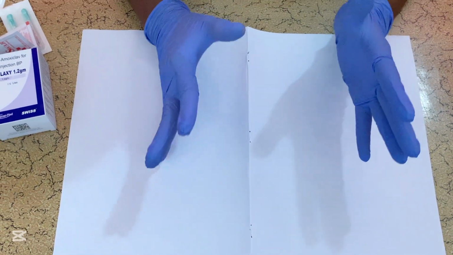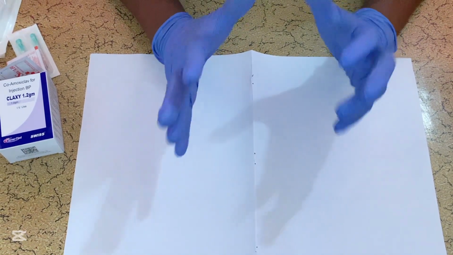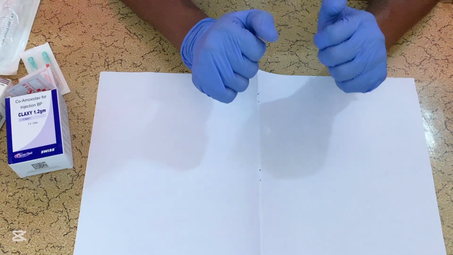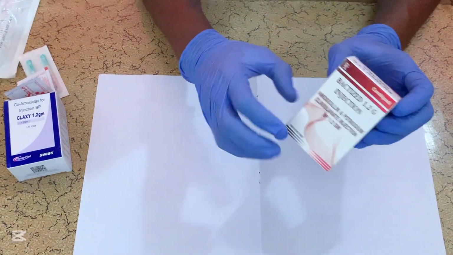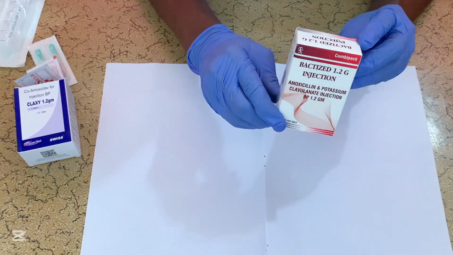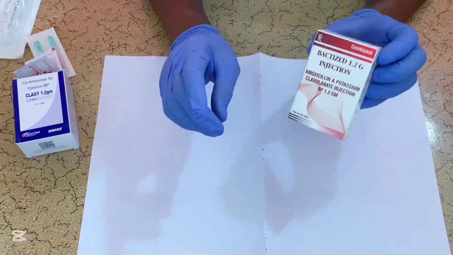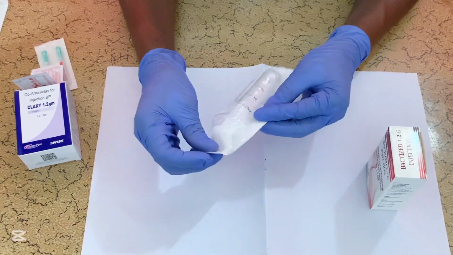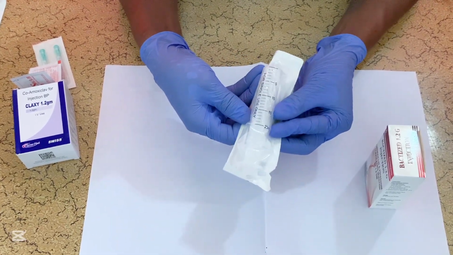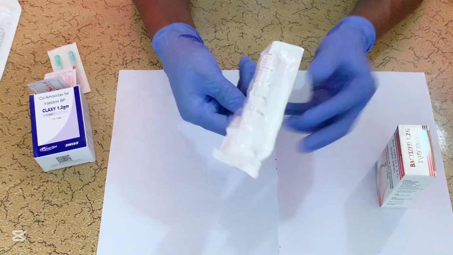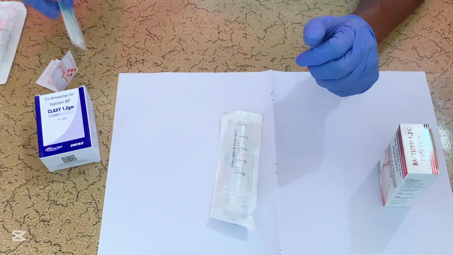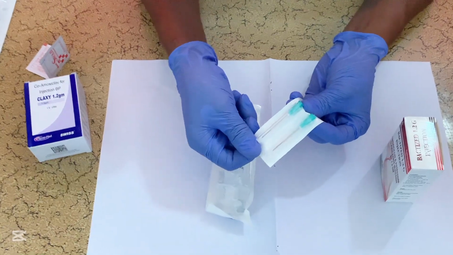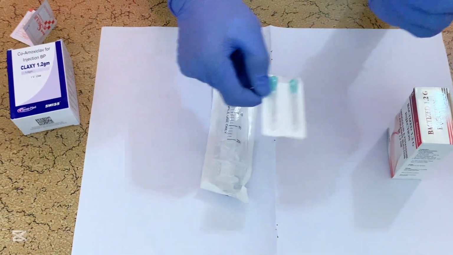After you have cleaned your surface, make sure you gather all the supplies that you require to prepare the drug. For instance, you will need amoxiclav 1.2 milligram. You will need a syringe of 20 ml, and a 21 gauge needle to withdraw or reconstitute the drug.